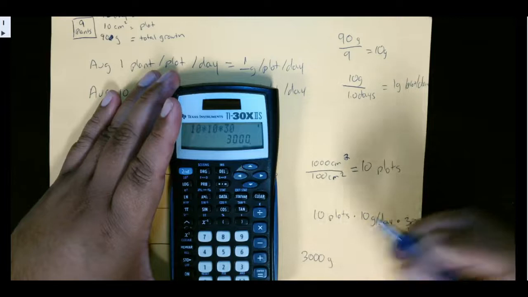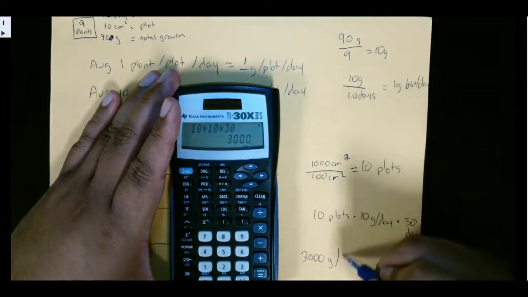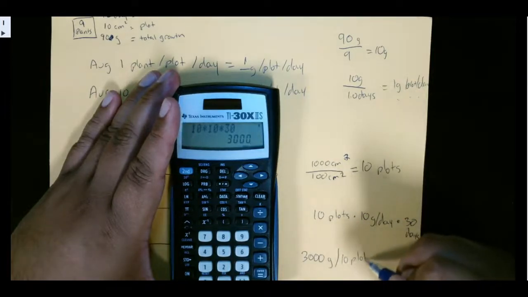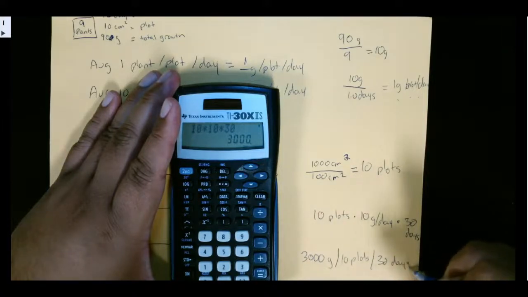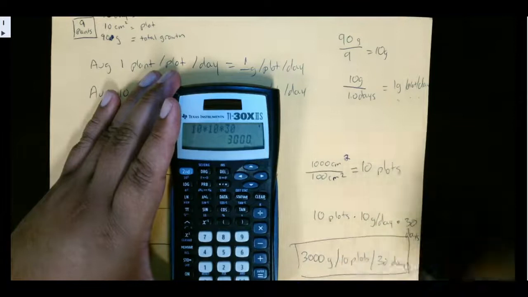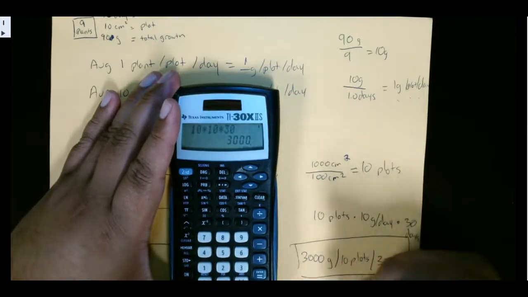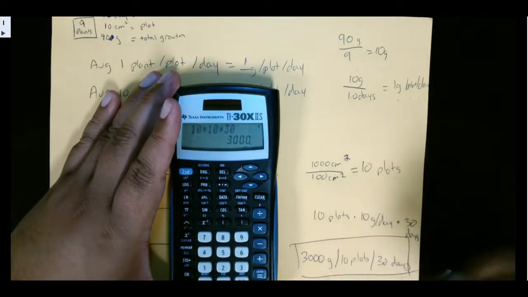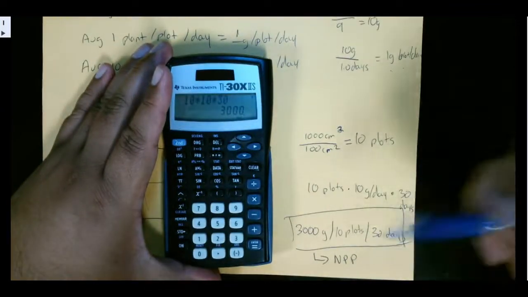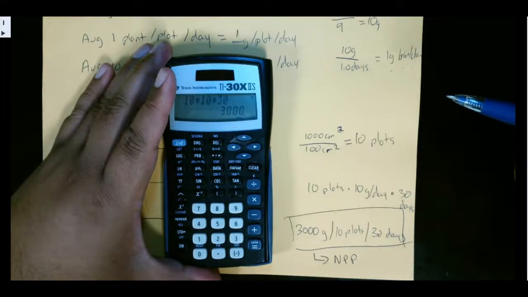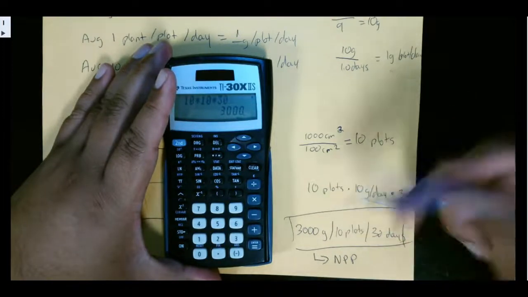So that's going to give me 3,000 grams for 10 plots for 30 days. And this is my NPP. Remember, this is how many grams of growth. So how much did it grow over a particular period of time, in this case, over a particular area.